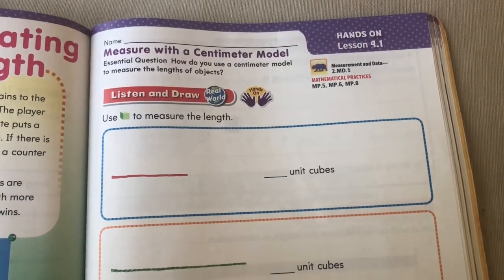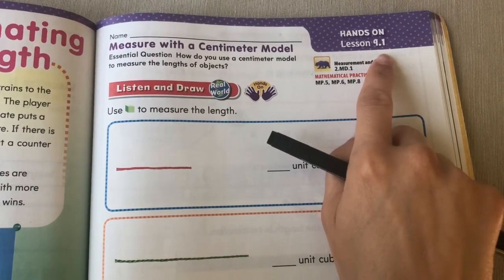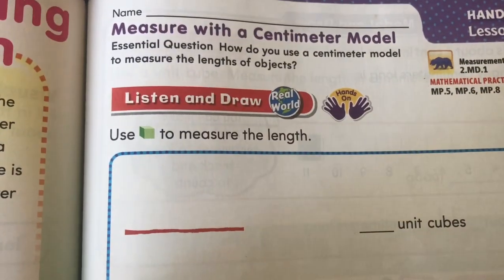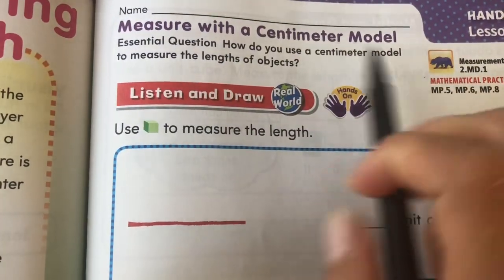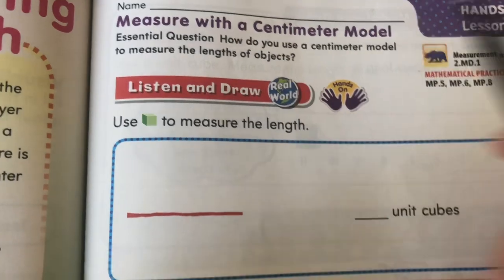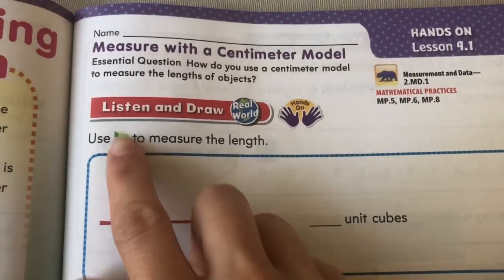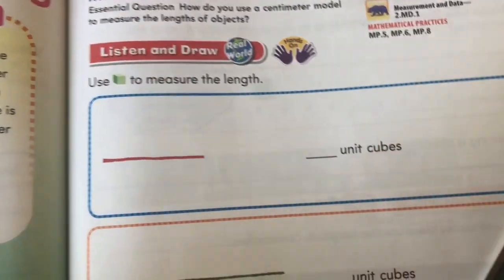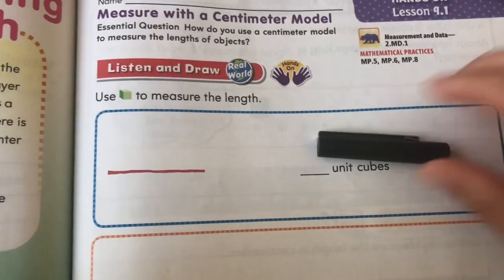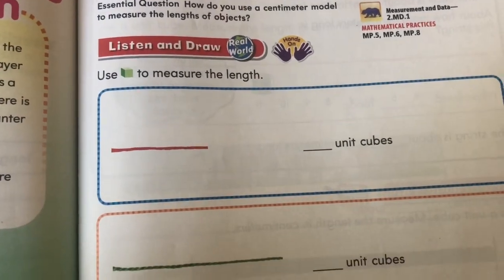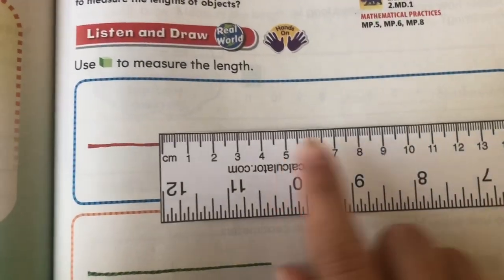Hi mathematicians, today we are on lesson 9.1 in your Go Math book, Measure with a Centimeter Model, on page 445. And our question is this: how do you use a centimeter model to measure the lengths of objects? Okay, so today it wants us to use these little unit cubes that we usually have in class, but since we are at home, we do not have them. I'm just going to jump straight into measuring with centimeters.